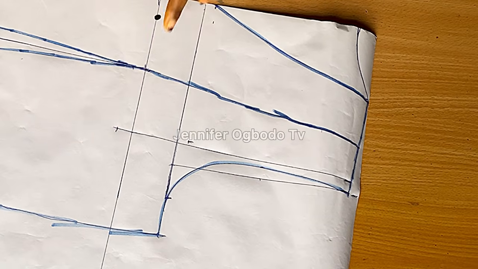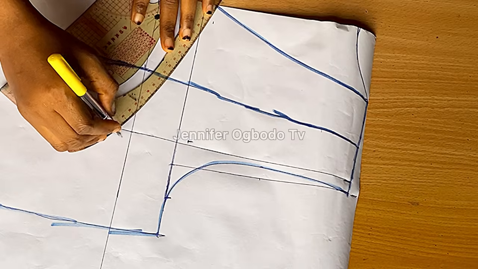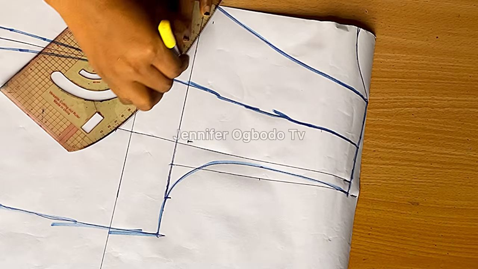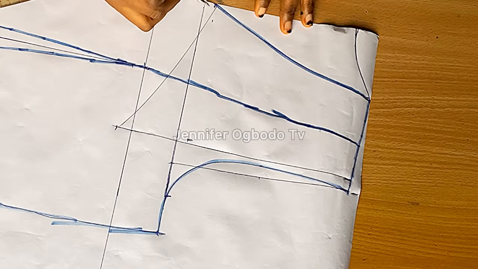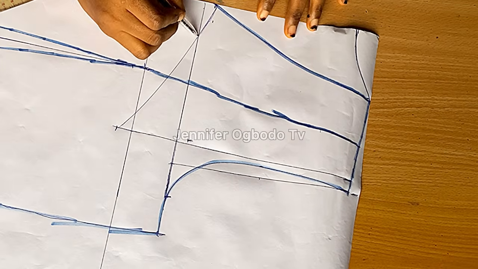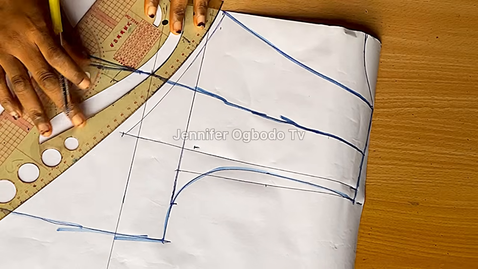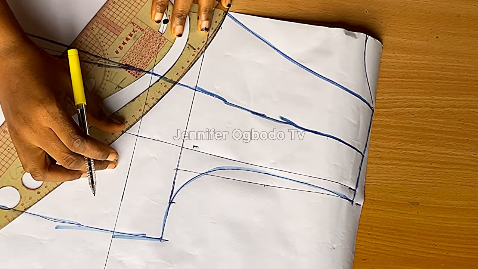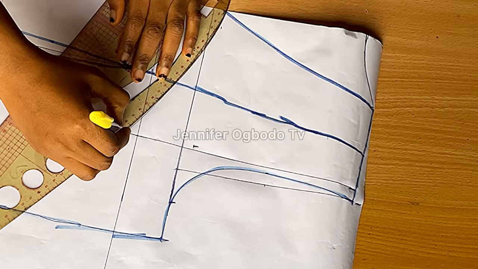So for me, I did not get to see the back of the neckline, if there is a collar at the back, okay? So I'm just going to be working on the front collar because I'm not convinced if there is a collar at the back of the dress. So I'm just going to place my collar on the front alone like this.